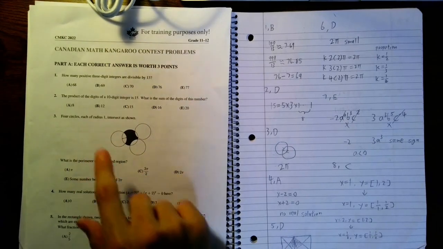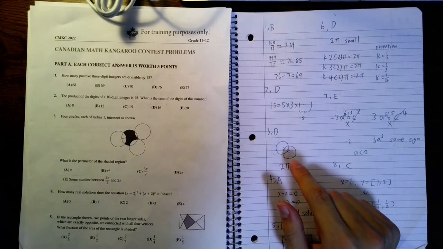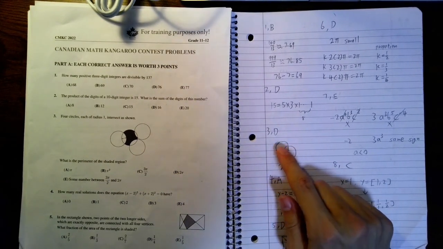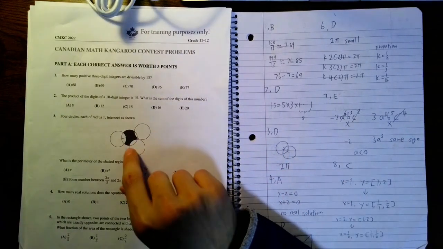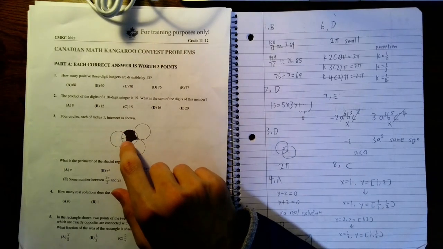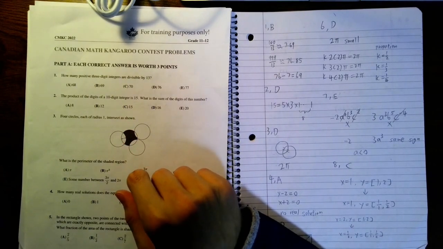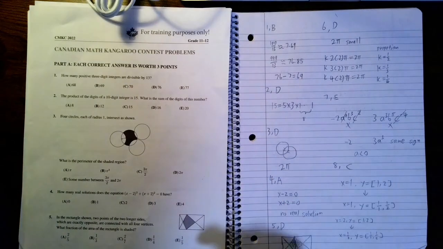Question 3. So we just need to notice that when two equally sized squares are touching each other, the overlapping arcs are the same, which means this arc equals this arc, and the whole perimeter of this shape is actually the circle itself, which is 2 pi.